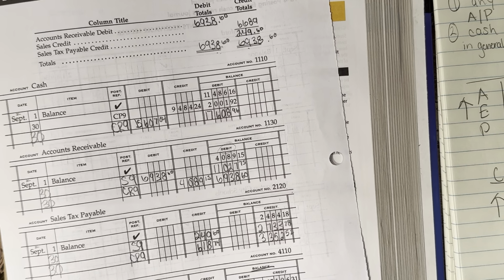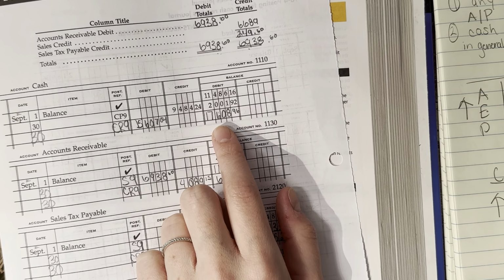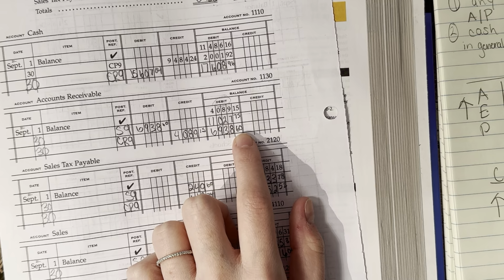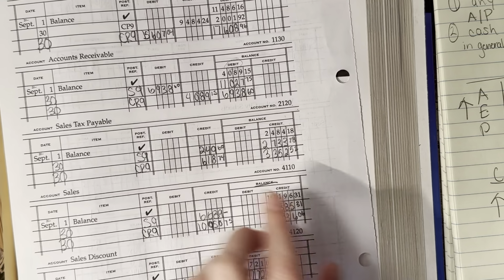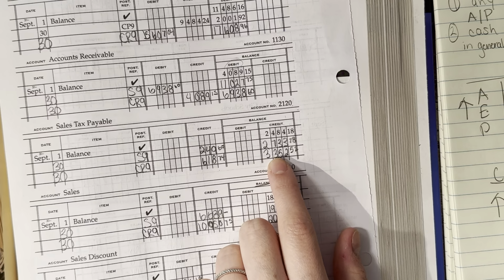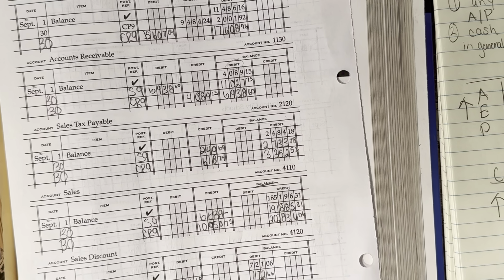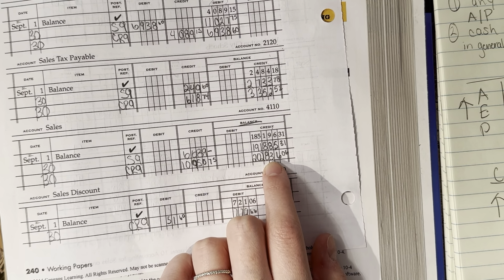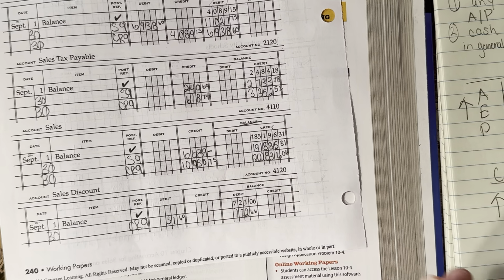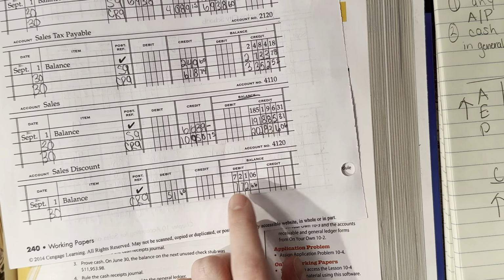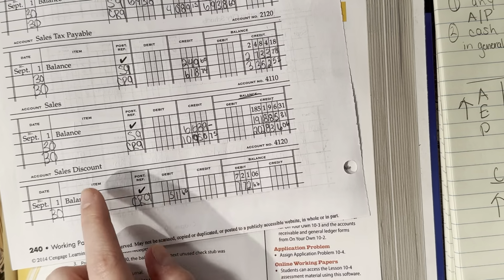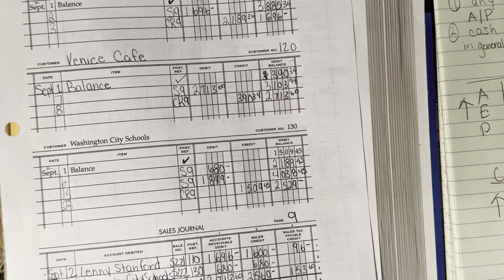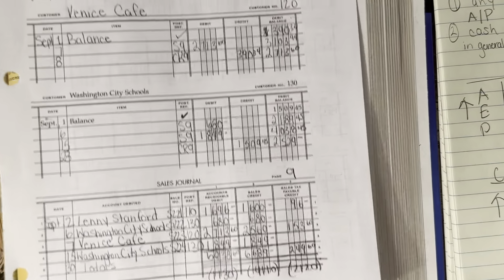So now, guys, we can look at this and say, okay, we have $17,608.96 in cash. We have $6,938.60 in accounts receivable. We have sales tax payable of $3,352.52. We owe that much. Our sales is $202,836.06. In our discounts, we've got $772.66 because we've given sales discounts. Okay? Then in the accounts receivable ledger, we can see all the things broken up.